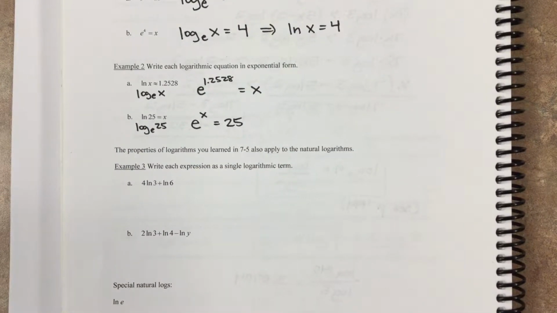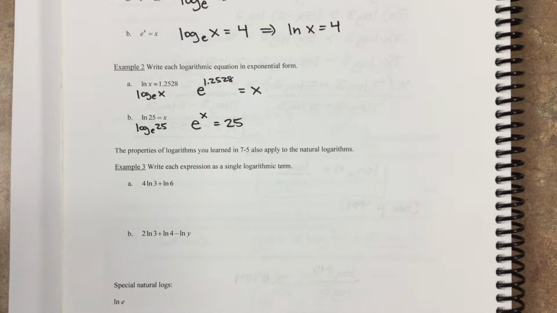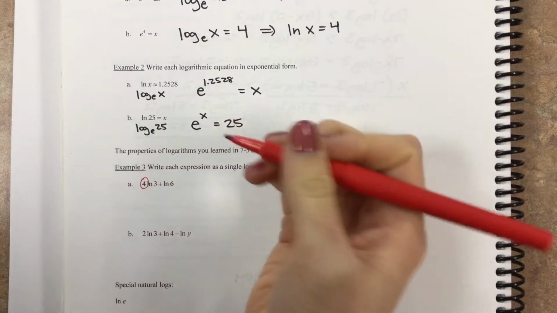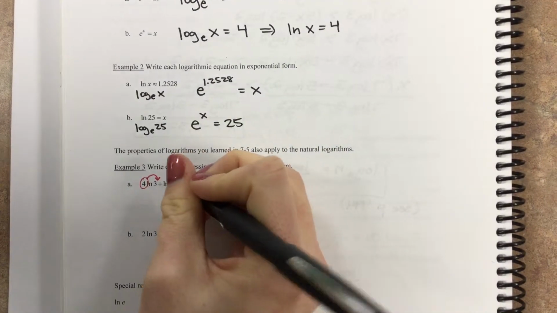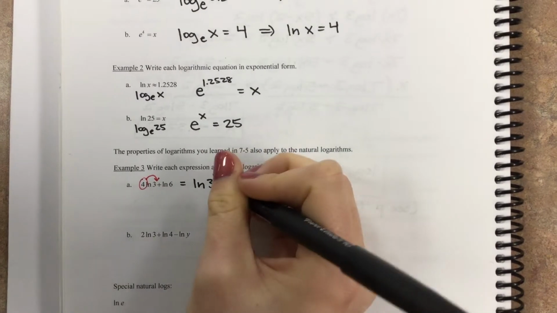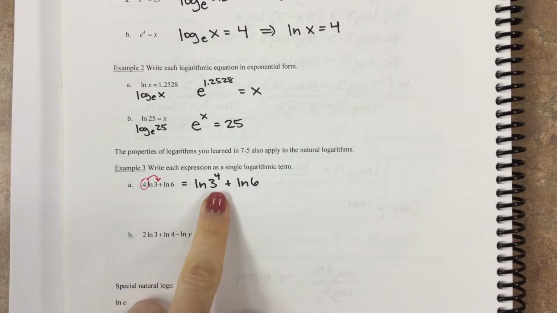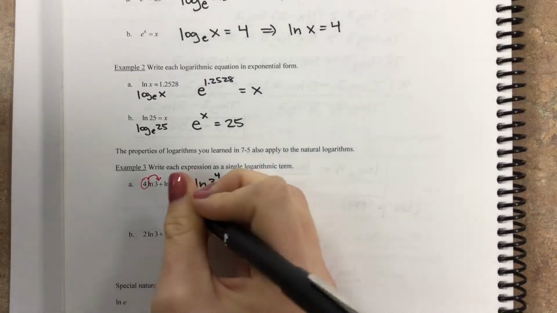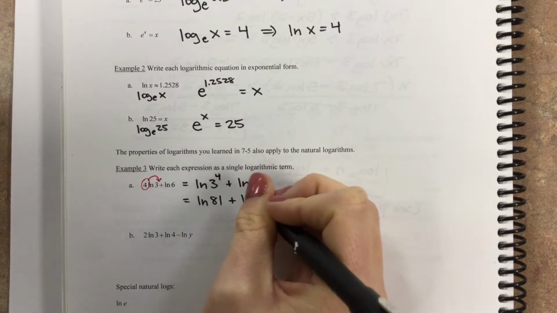It's the same properties that we did in 7.5. So if we take a look at this one, one of the first properties tells us that if we have a number out front like this, you can bring it inside as an exponent. So I'm going to do that first. Just with this first term, I'm going to bring that 4 inside as an exponent. That's my third property of logs. And then I'm not touching the second one yet. So I'm going to simplify that: write 3 to the 4th as 81, plus the natural log of 6.